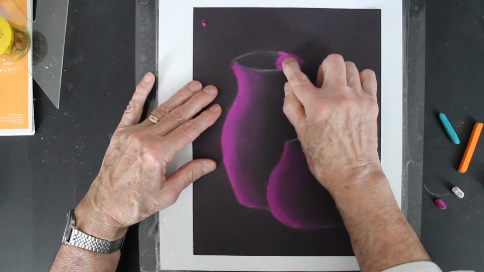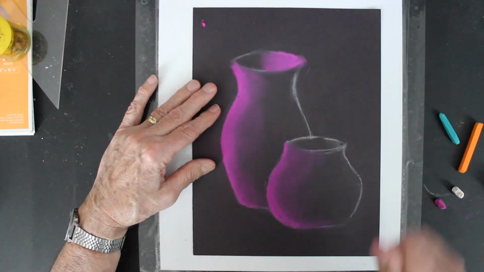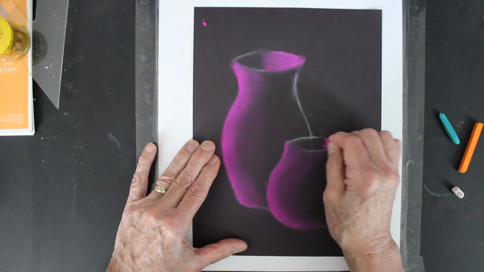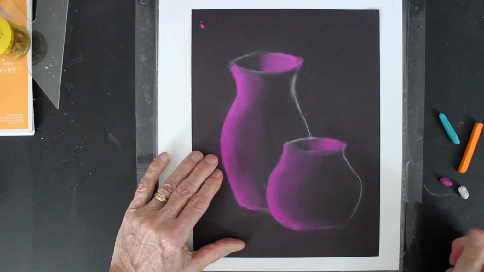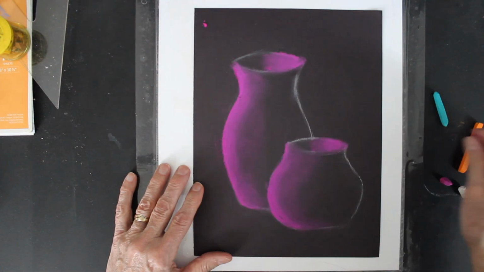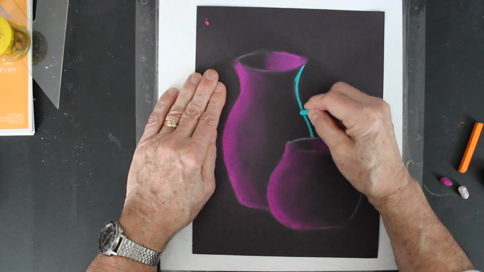Interesting though, if it was coming from the left, wouldn't it catch that open area on the top of each of our flower pots? And that makes such a difference. In fact, when we did this in the room, sometimes you could hear little gasps of like, wow, look at that.